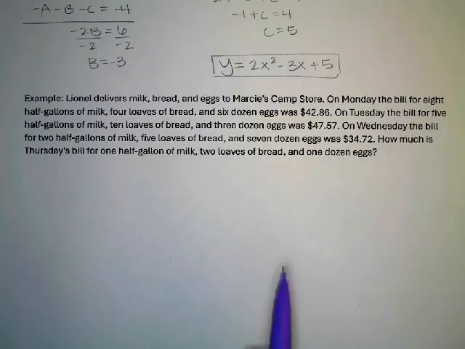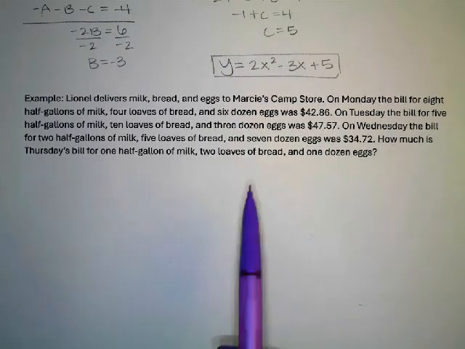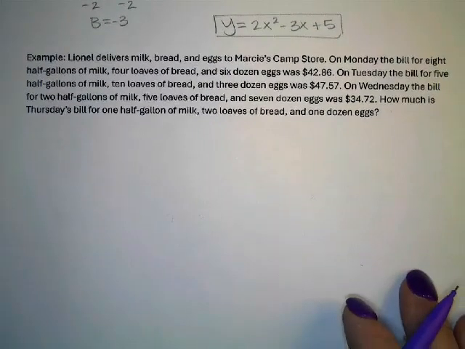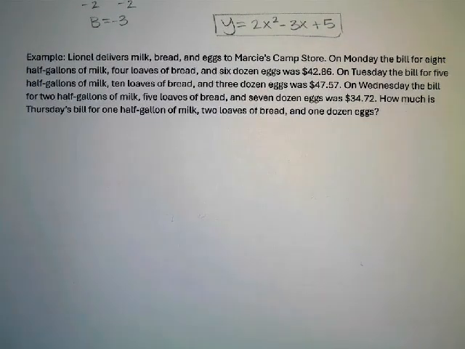This problem is a little bit of a bear. And what I mean by that is the answers are not very nice. They're all decimals. But we're going to go through it anyway. And then if you want to just kind of see how to work through a problem that gets a little bit convoluted, then this could be a good one.